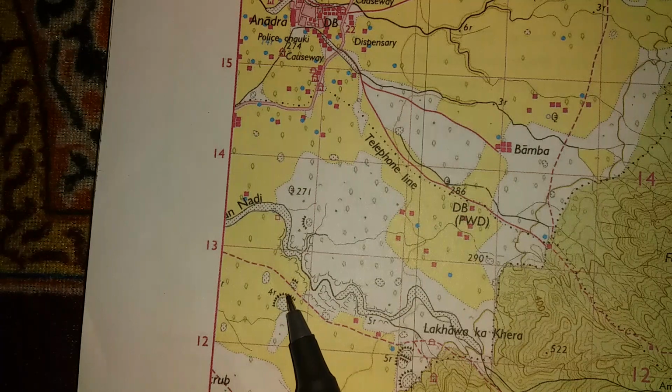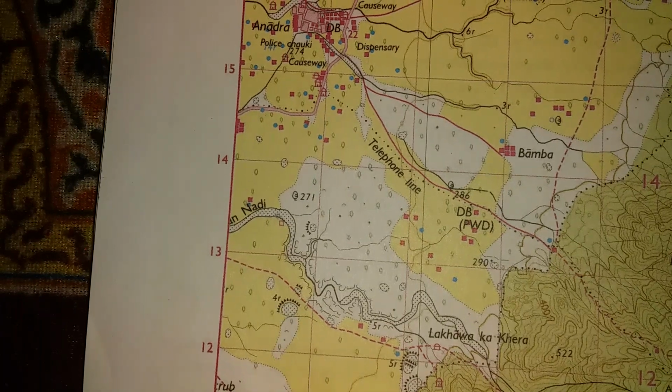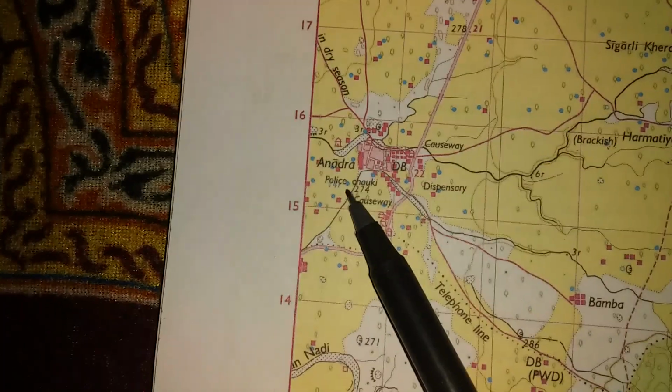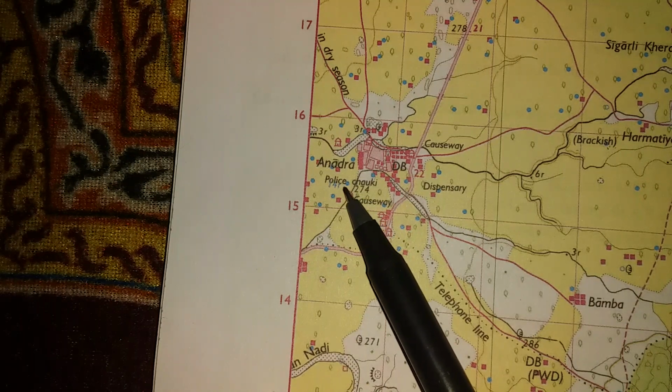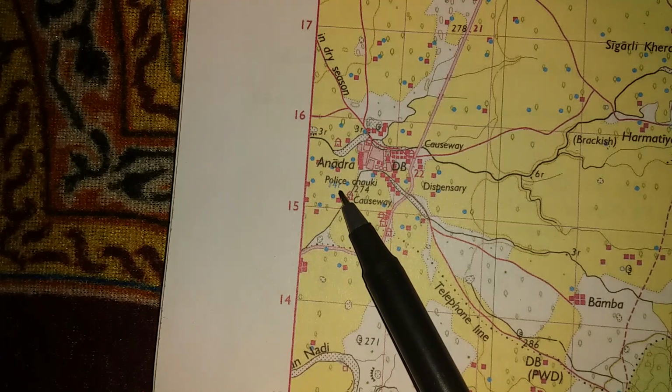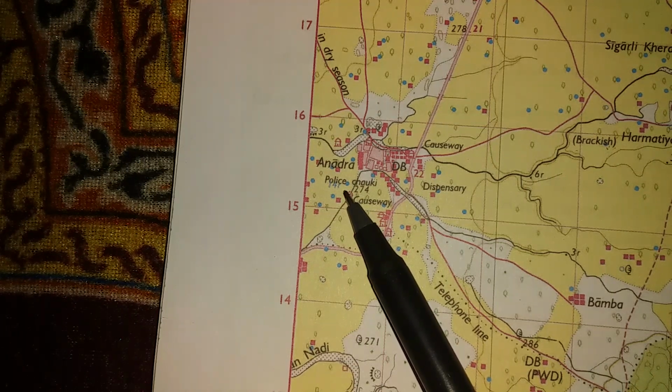You see this is a tank, dry tank with the embankment, and 4R is written. That means relative height of the embankment is 4 meters approximately. And if you observe here, there is a blue color, blue dot, and 14R is written. So that means this is a lined well whose relative depth is 14 meters approximately.